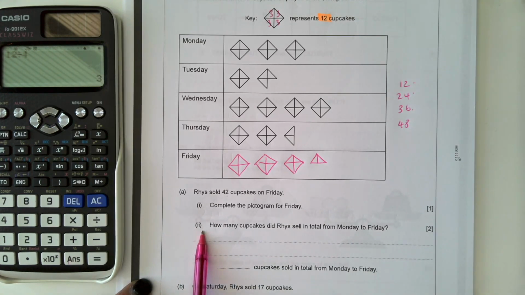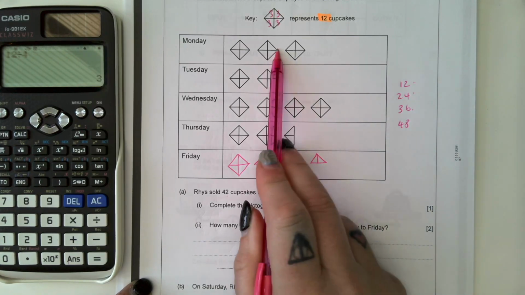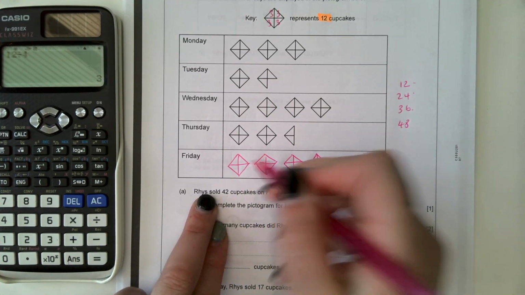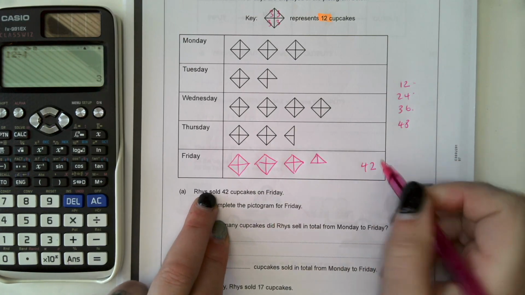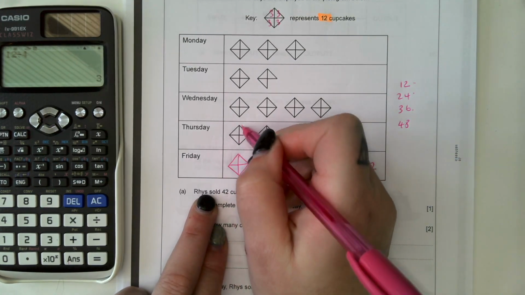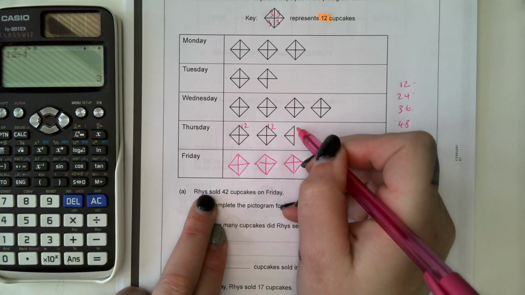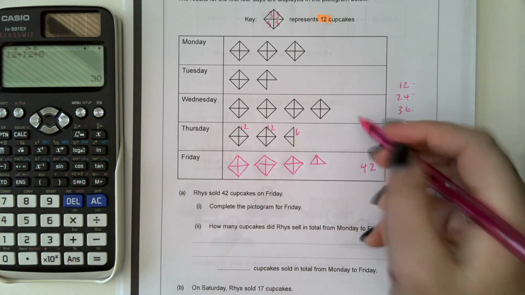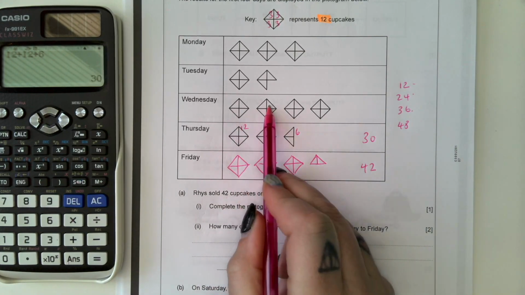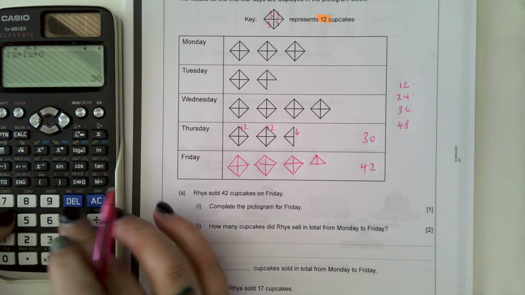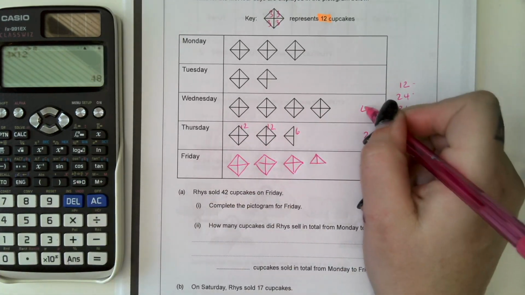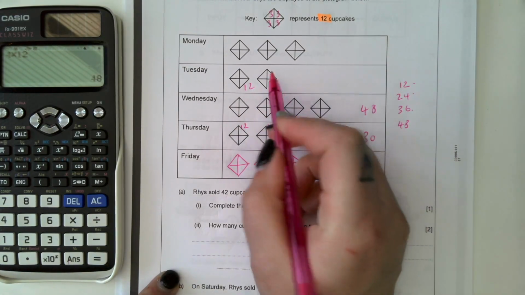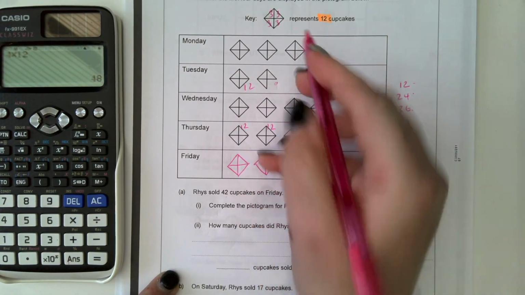Part A, part 2. How many cupcakes did Reese sell in total from Monday to Friday? Well, we know that Friday was 42. Thursday, 12, 12 and then 6. So 12 plus 12 plus 6, so that's 30. 1, 2, 3, 4 lots of 12, 48. So then we've got 12, 3, 6, 9.